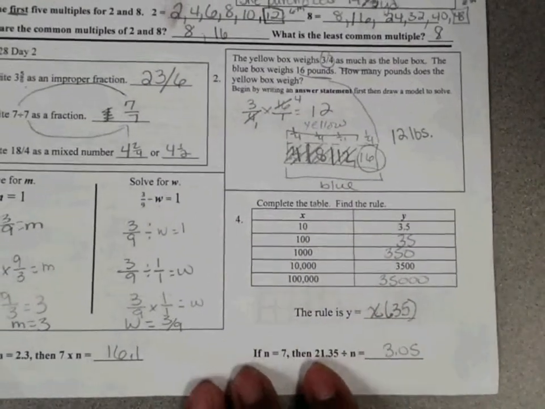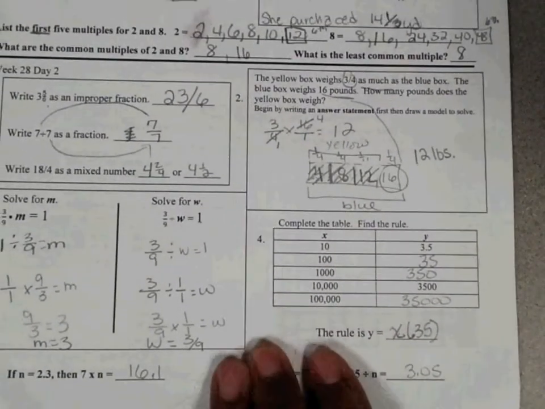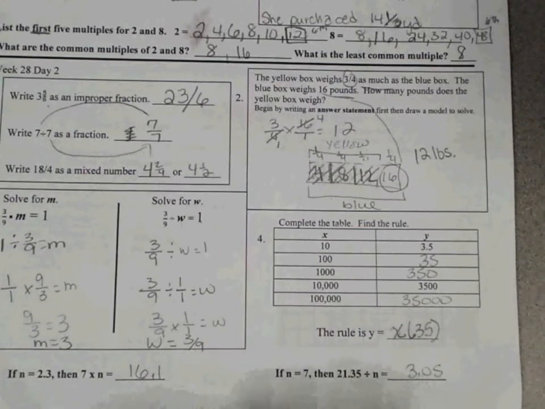All right, next one. Find the rule. The rule is going to be x times 35/100ths, because if I multiply 10 times 35/100ths, it gives me 3 5/10. If I multiply 35/100ths times 10,000, it's going to give me 3,500. So the rule is x, which is 10, times 35/100ths.